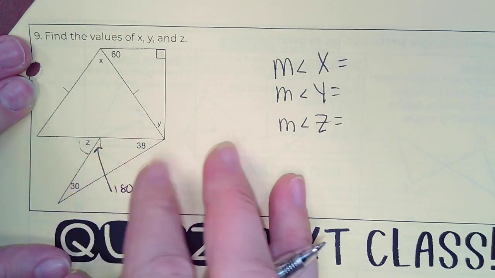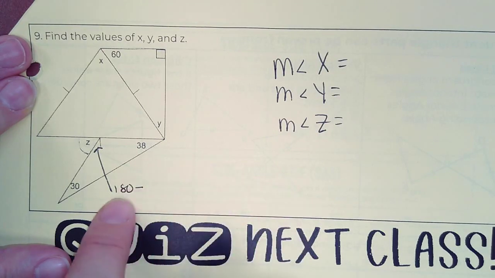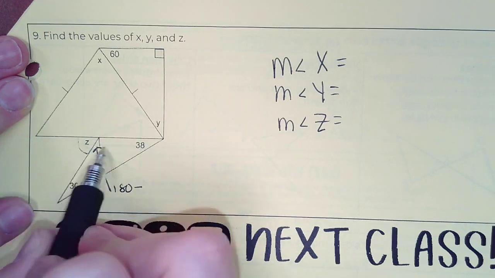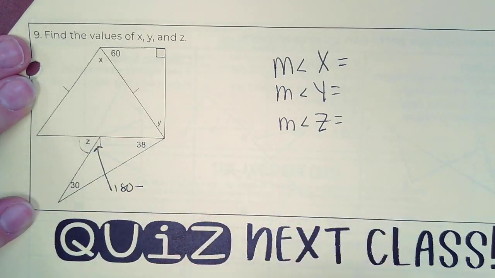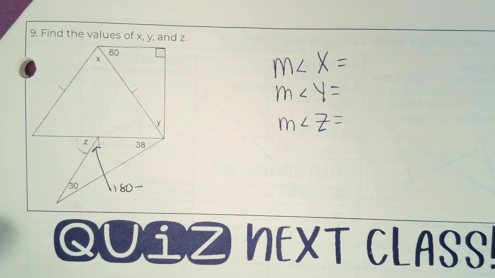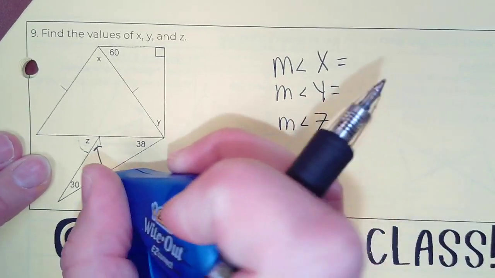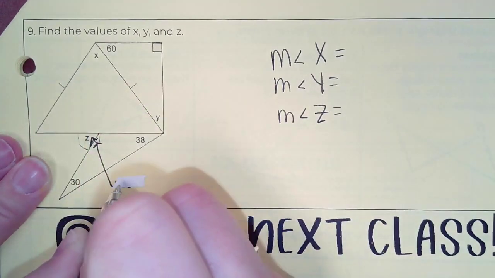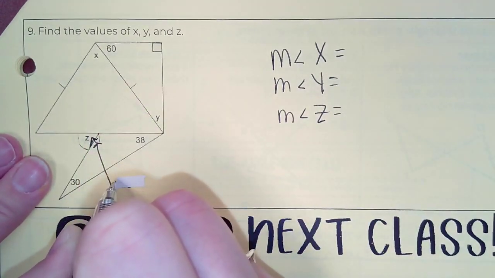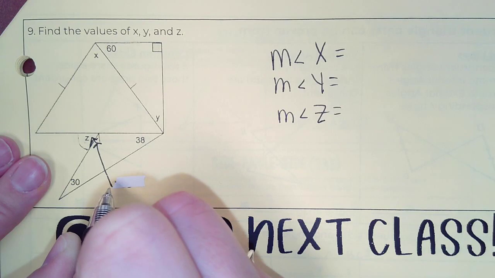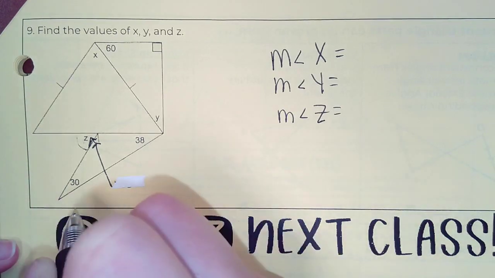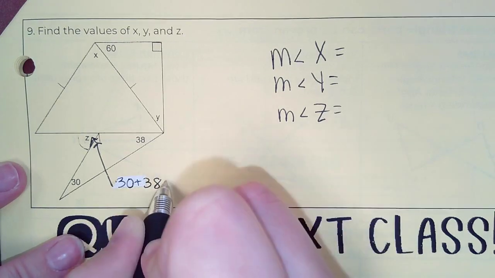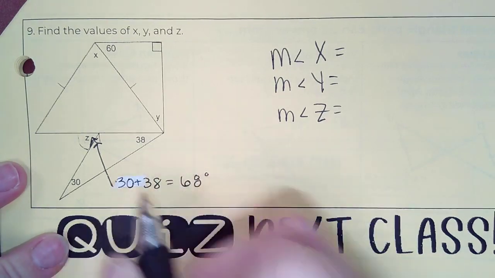So I have a couple options. I was starting to do 180 minus these two angles to figure this one, and then realized that they are linear. However, I could go ahead and say, well, angle z is the sum of those two angles. So angle z is 30 plus 38. So 68 degrees for angle z.